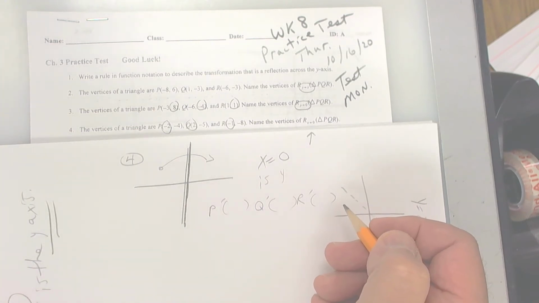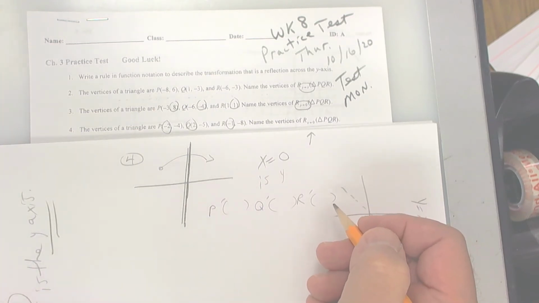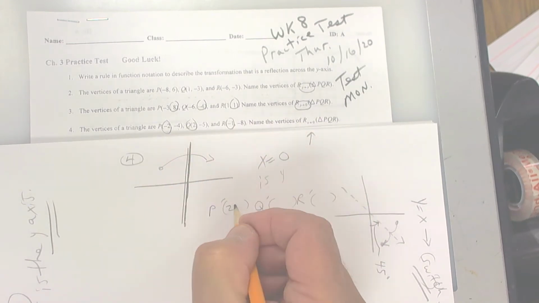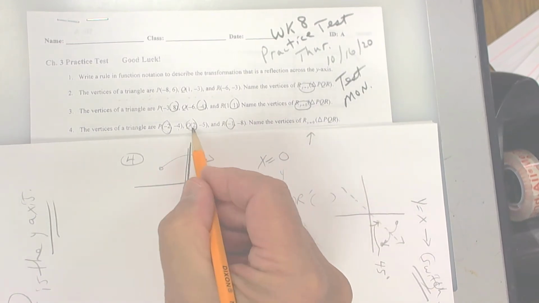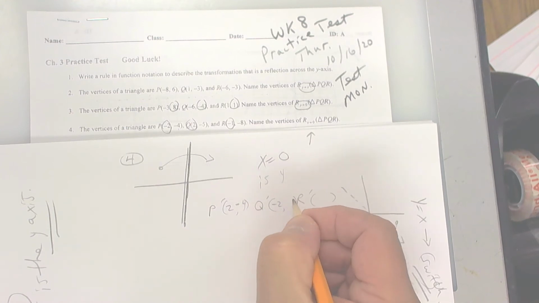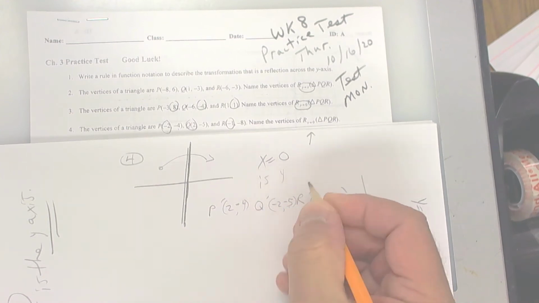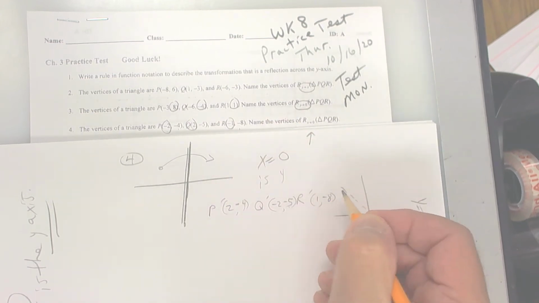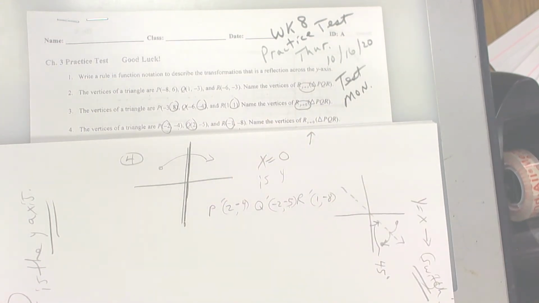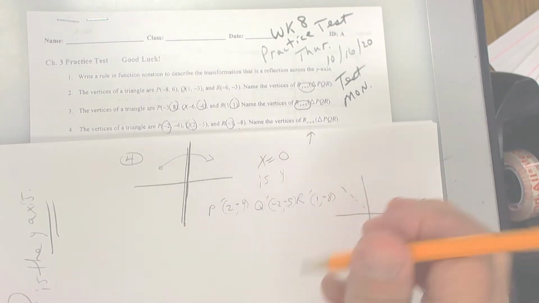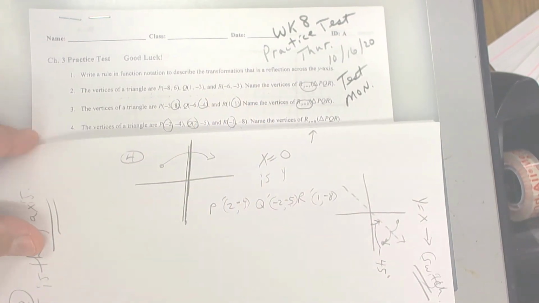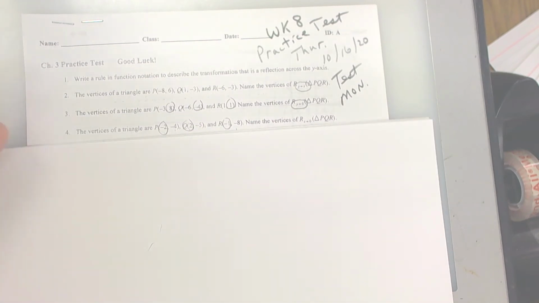So for number 4, you're going to change your x to 2. This becomes a positive 2, and you're going to leave the y alone. You're going to change that to a negative 2, and you're going to leave that one alone. You're going to change that one to 1, and you're going to leave that one alone. And that's how you work that, okay? But you've got to understand, when it says x equals 0, that's really the y-axis. And that's kind of tricky, but that's what you need to know.